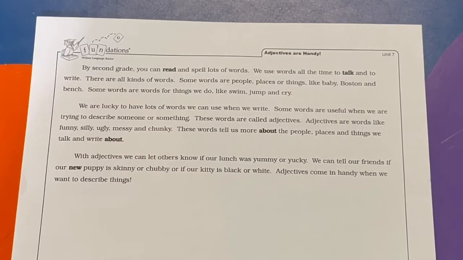Okay, last thing for today, second grade, I want to read one of our passages, and this one is called Adjectives Are Handy. We've talked about adjectives a little bit this year. We know that adjectives are a part of speech. They are words that describe other words. So in my sentence, the sky was blue, what's my adjective? What was the sky? It was blue. That describes the sky.